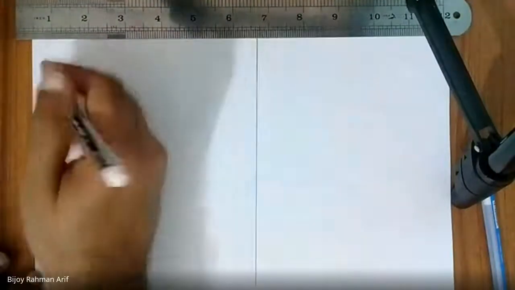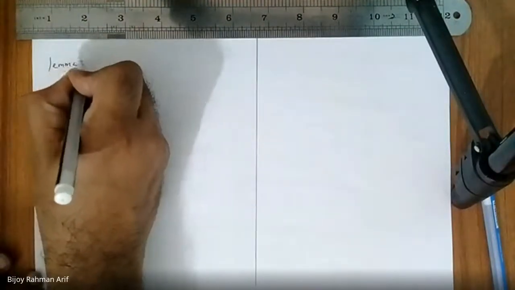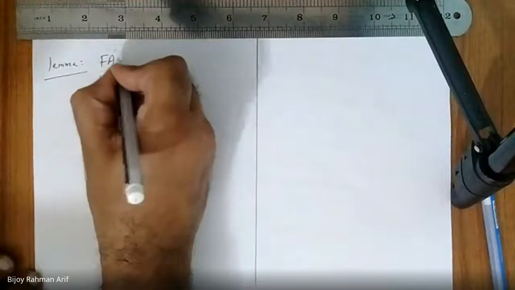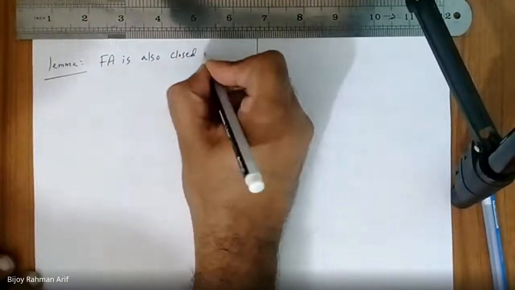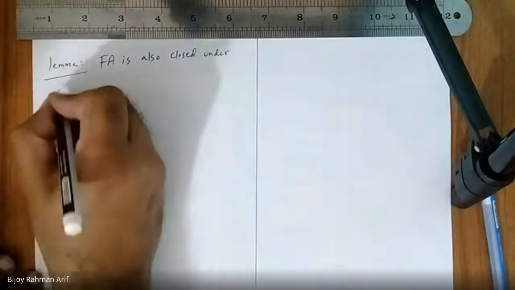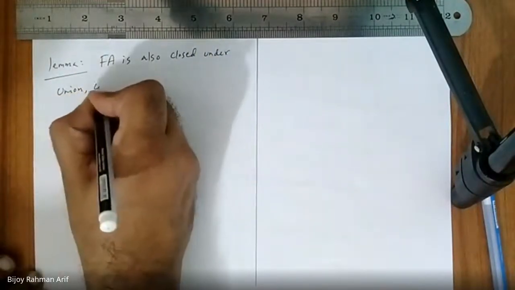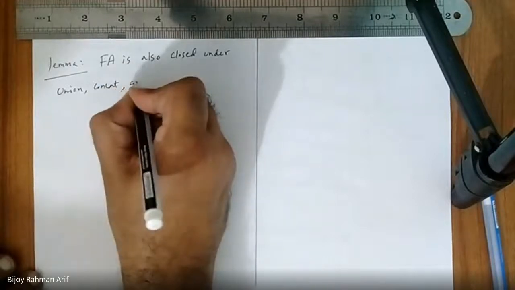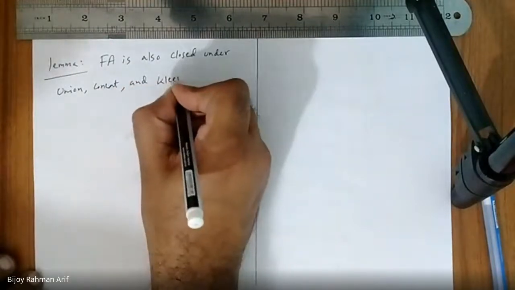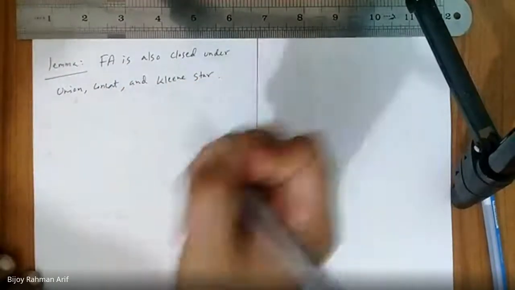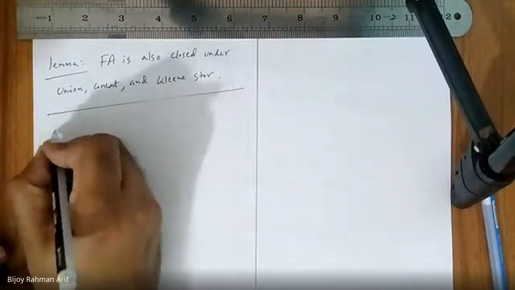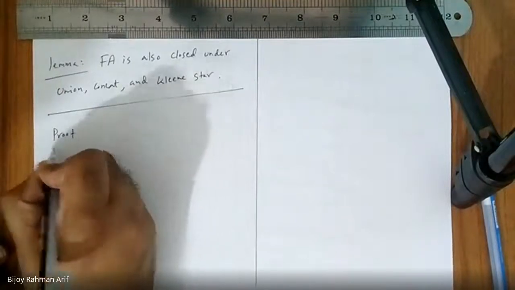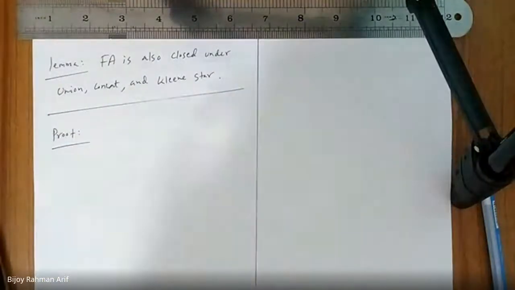So what is my lemma? My lemma is finite automata is also closed under union, concat, and star. So I'm going to prove this. Proof. All right. How can I prove that?